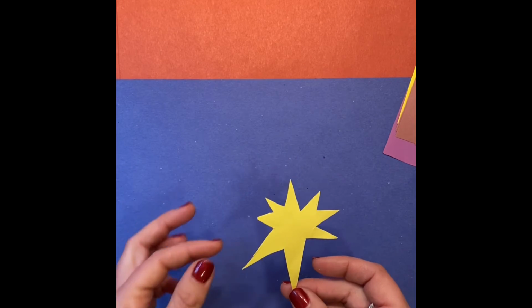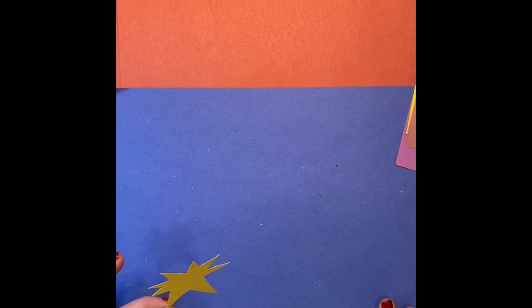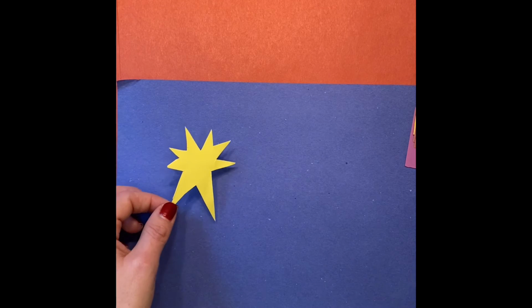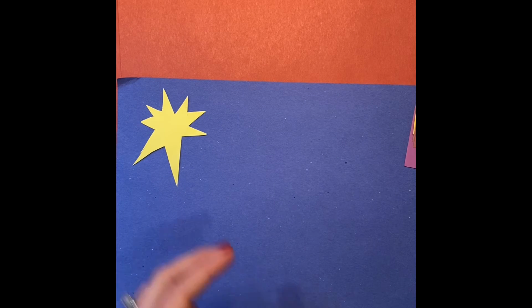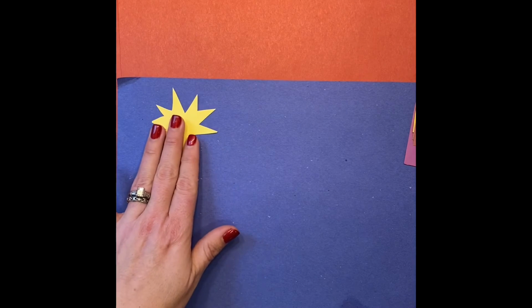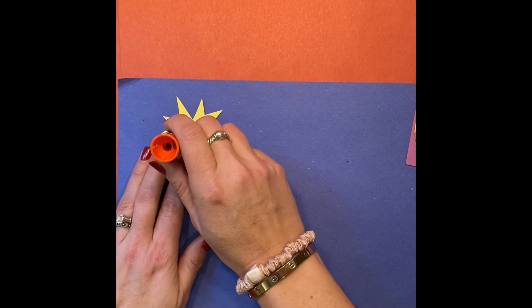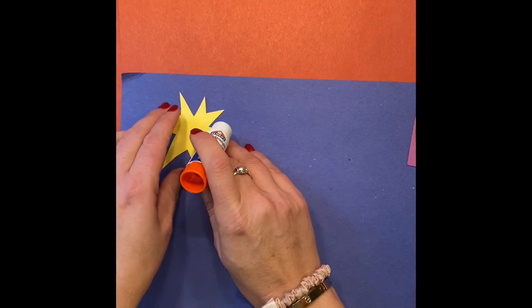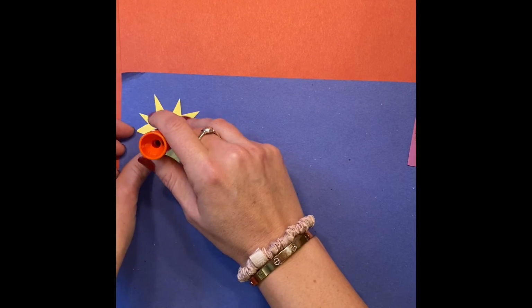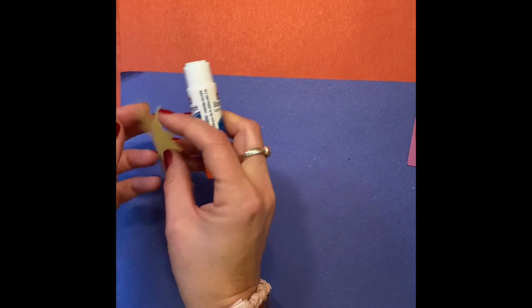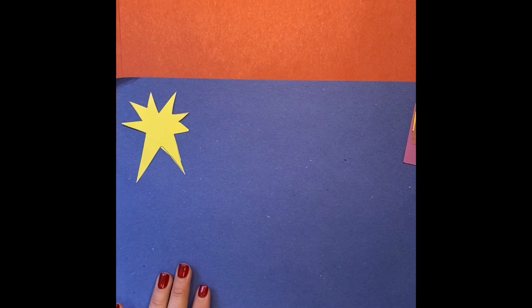This was the very bright star in the night sky in Bethlehem. So you can glue that on your paper, wherever you would like. Add a little bit of glue to that. Okay, and then put it on your paper.